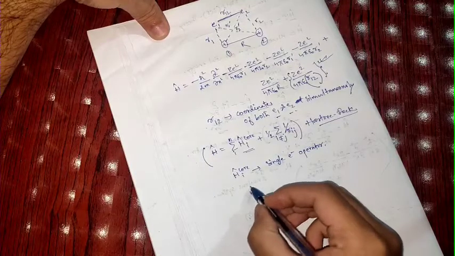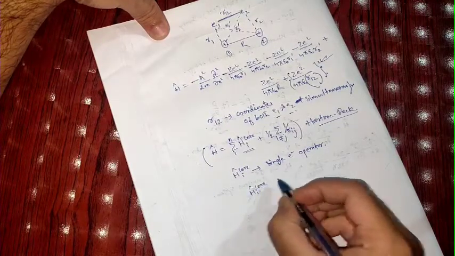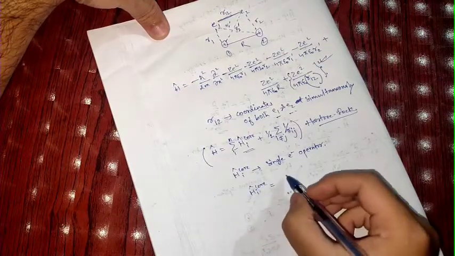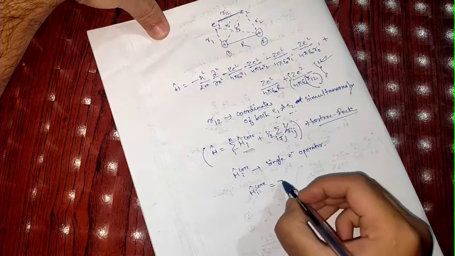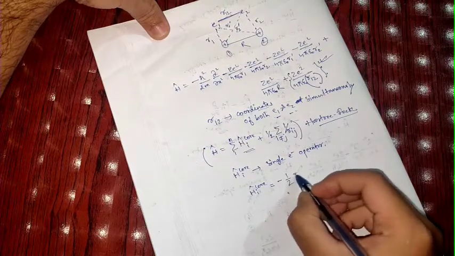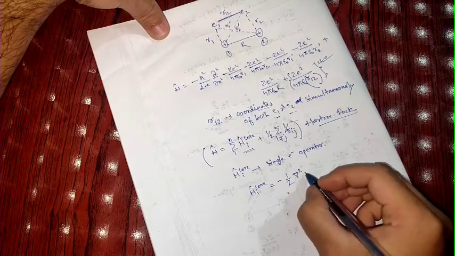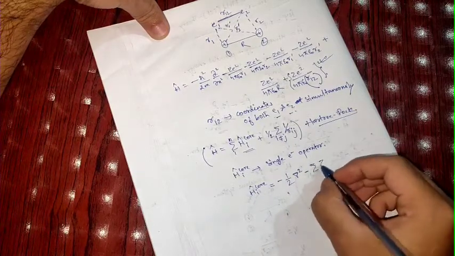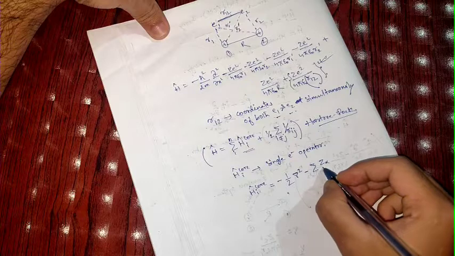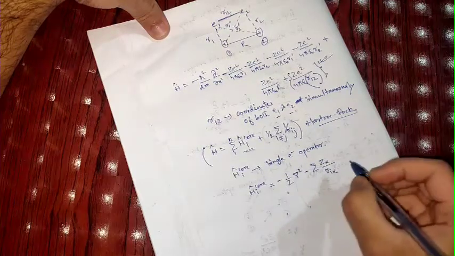So H cap core i can be written as minus half divergence square minus summation of Z alpha by r_i alpha.